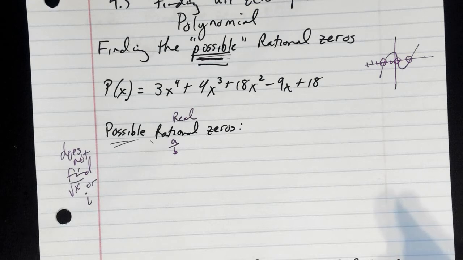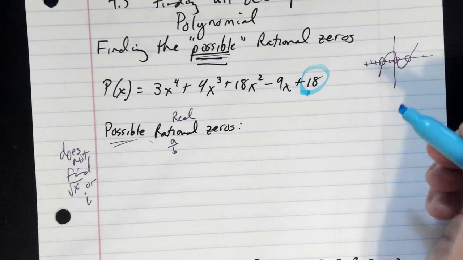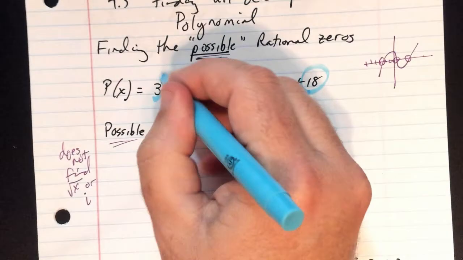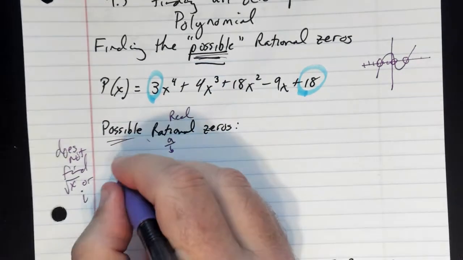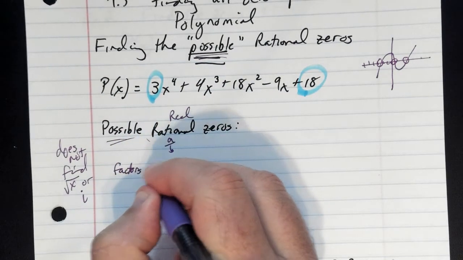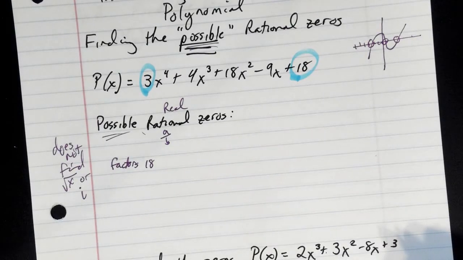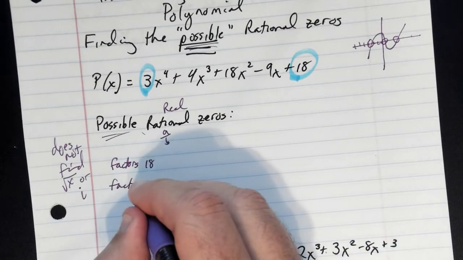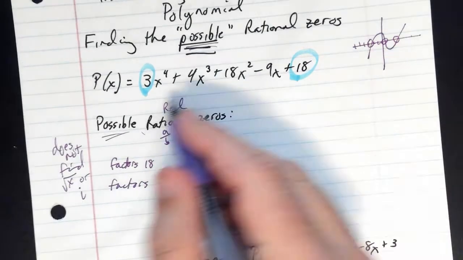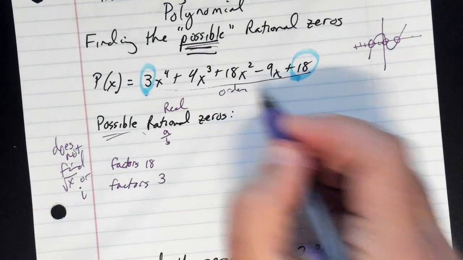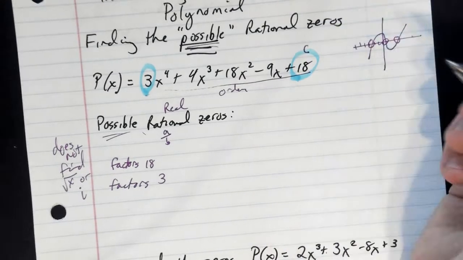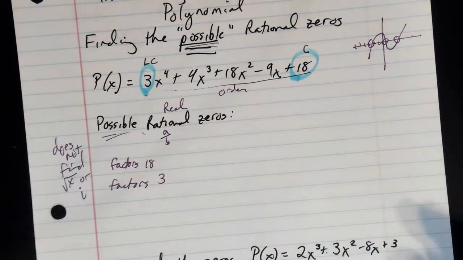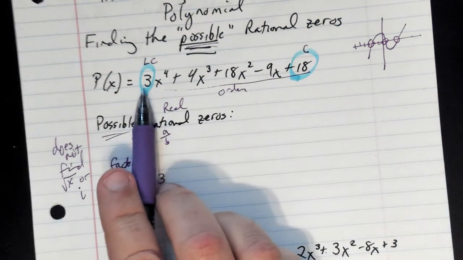Well, to do that, we're going to look at two numbers. We're going to look at the last number, and we're going to look at the first number. We're going to find the factors of the last number, and we're going to find the factors of the first number. Now remember, it has to be in order. Whenever you do things, you always want to put things in order and be helpful. So it's the constant over the leading coefficient. The leading coefficient is the front term.